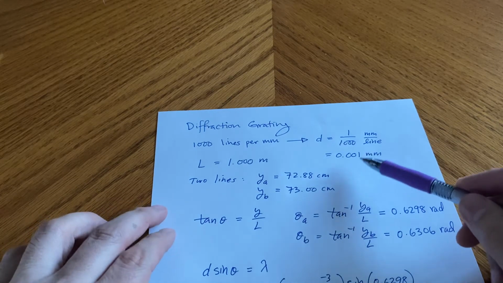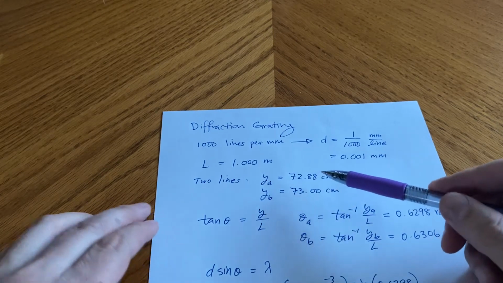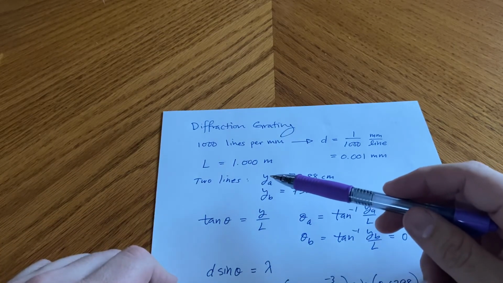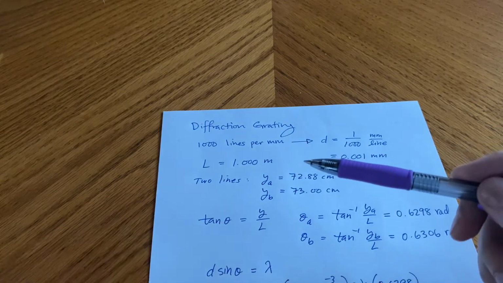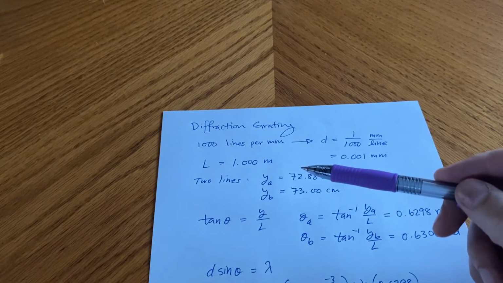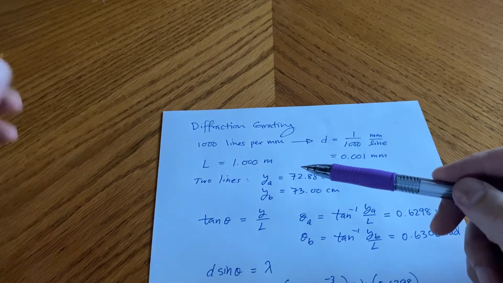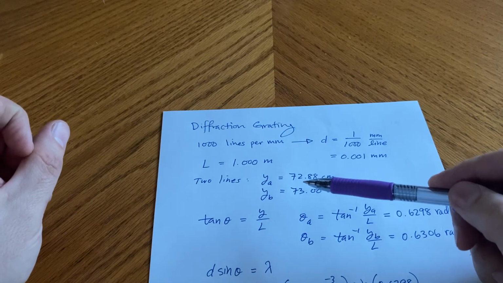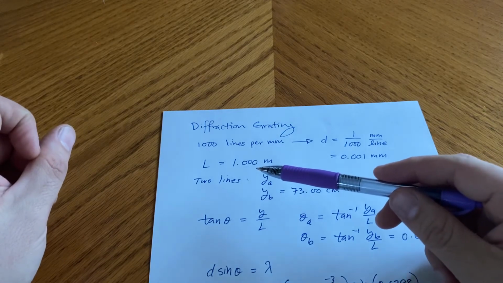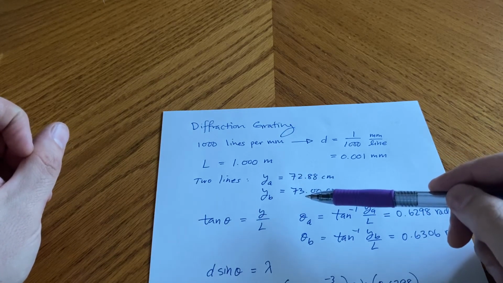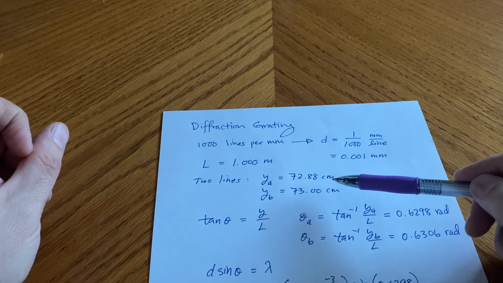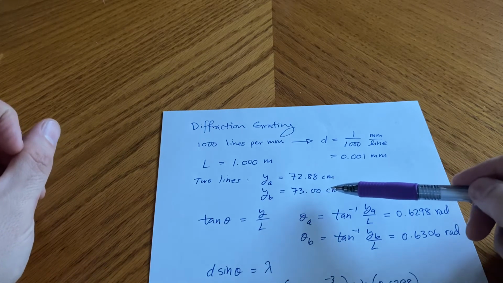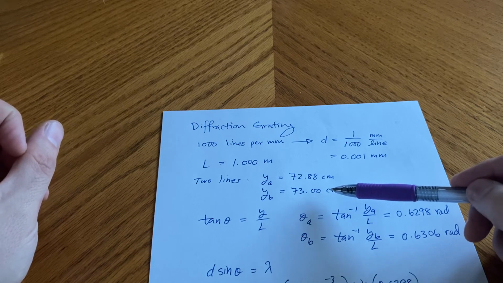Now, the bulk of this problem is dealing with two yellow lines from a sodium lamp. You take a sodium lamp, it glows yellow. You put that yellow light through a diffraction grating, and what you'll see is two yellow lines. If that screen is 1 meter away, one yellow line will be 72.88 centimeters from the central max, and one will be 73.00 centimeters from the central max.